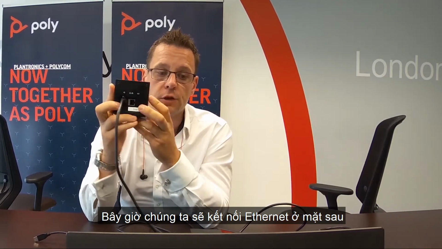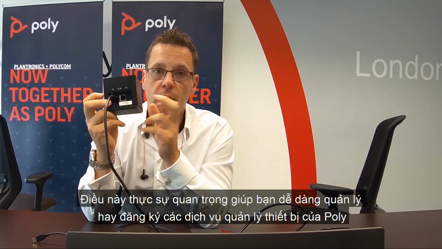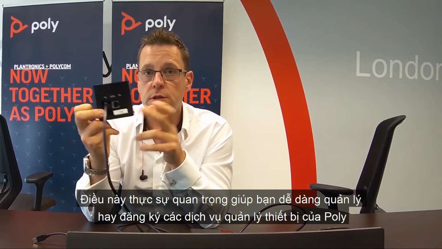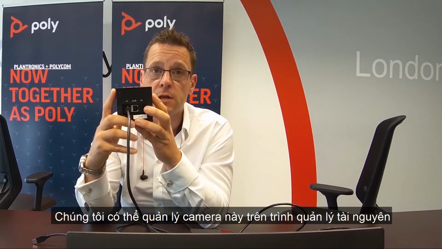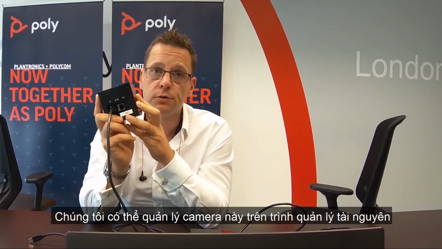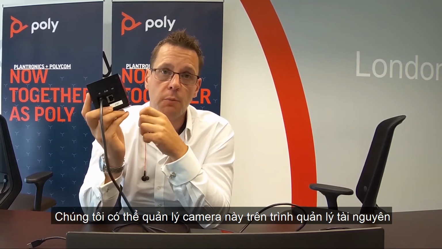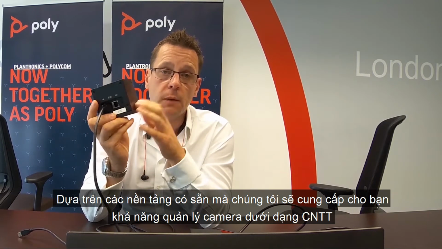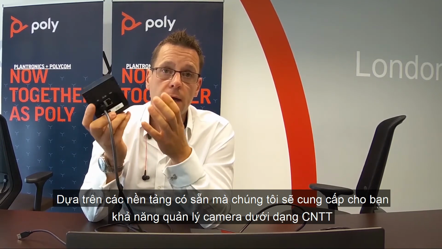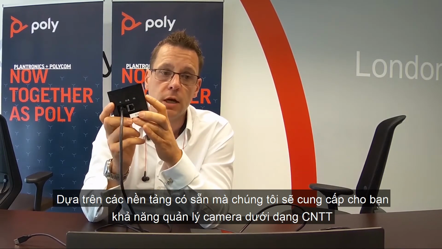Now, the Ethernet connection on the back. Really important. Much like the Studio, this has IP management, so it can be registered to the Polycom Device Management Service, our cloud-based management service, or you can manage it via our Resource Manager on-premise platform, which gives you the ability to manage the camera centrally as an IT function. So register it, manage it, update the firmware, and get reporting and analytics when those capabilities come in the future. So that is the EagleEye Cube USB.